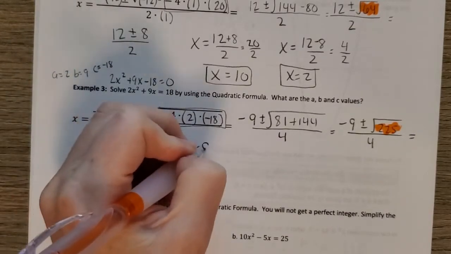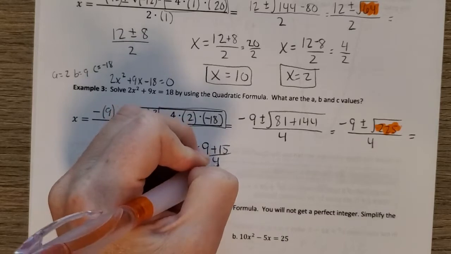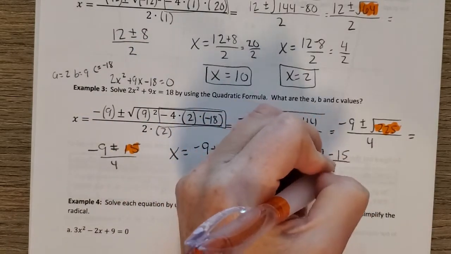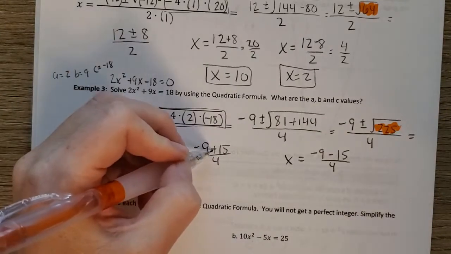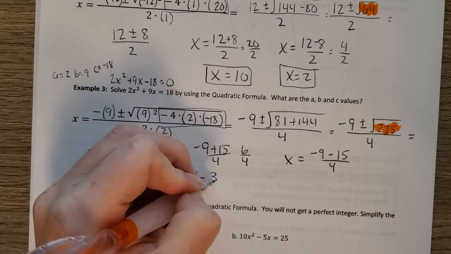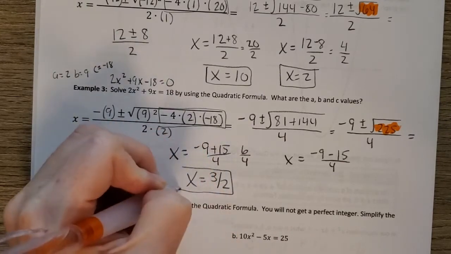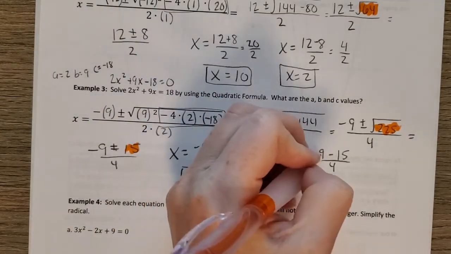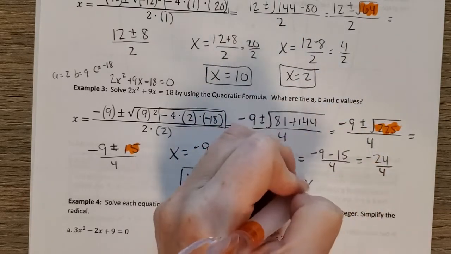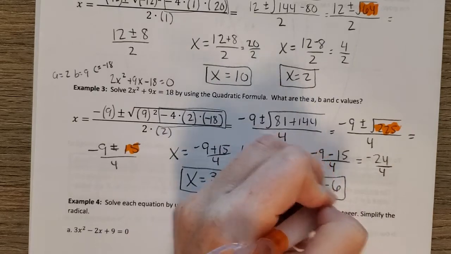X equals negative 9 plus 15 over 4. X equals negative 9 minus 15 over 4. Negative 9 plus 15 is 6 over 4. So x simplified is 3 over 2. And then negative 9 minus 15 is negative 24 over 4. So x simplified is negative 6.